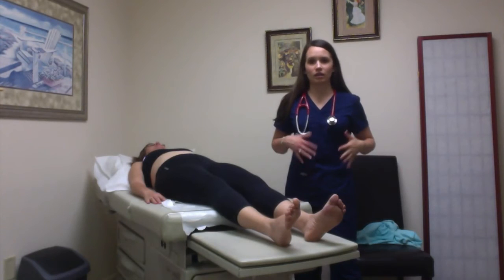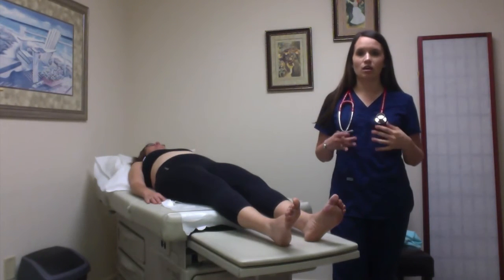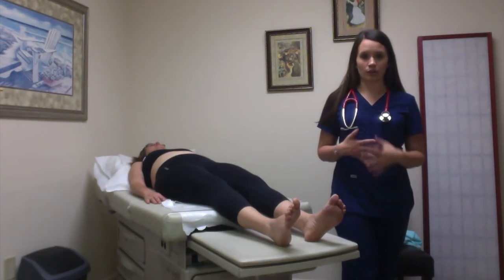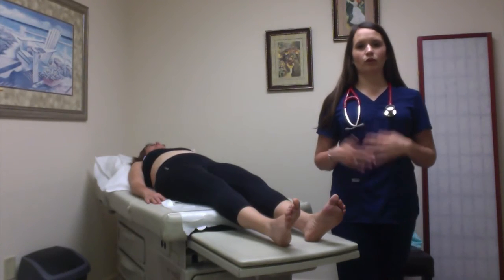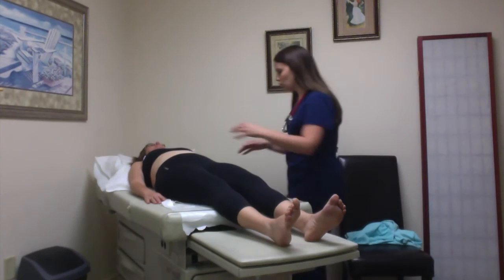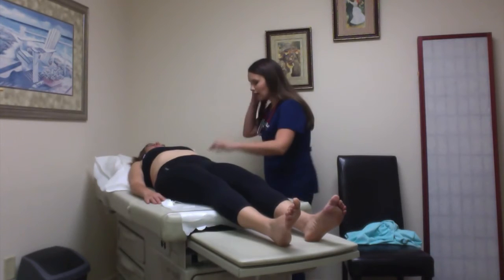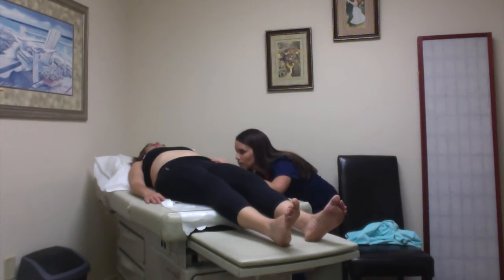Okay, so now we're going to look at the abdomen. I'm going to start by inspecting the abdomen for just skin, general contour, any abnormal pulsations. Sometimes you can see peristalsis. So I'm just going to look over her tummy. I would get at eye level to assess the aortic pulsation and for any peristalsis.